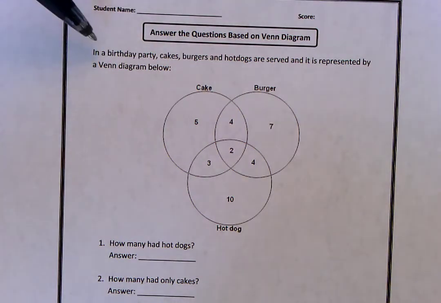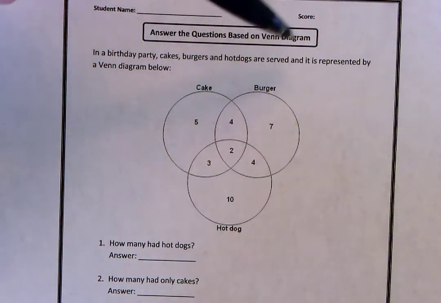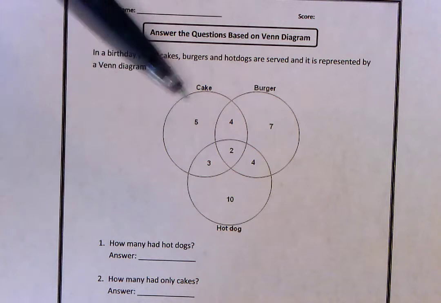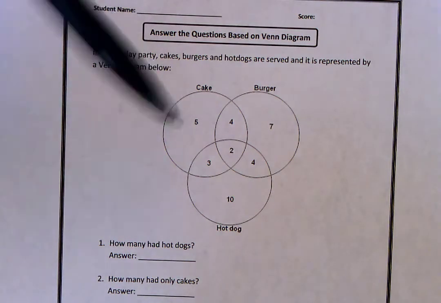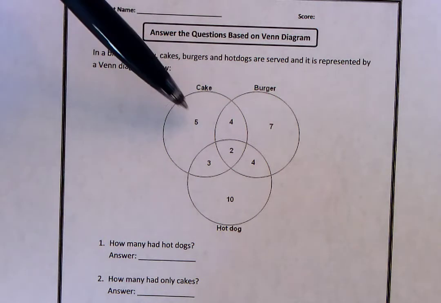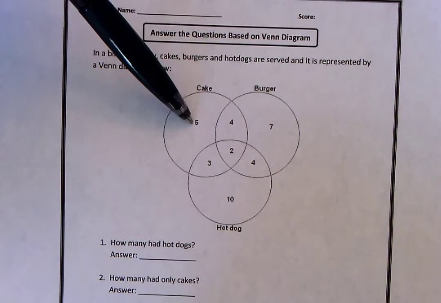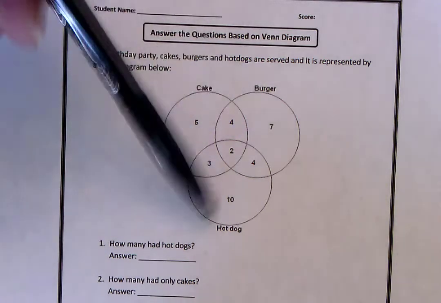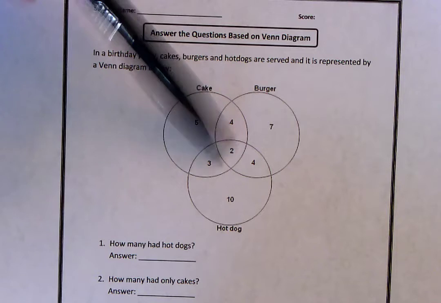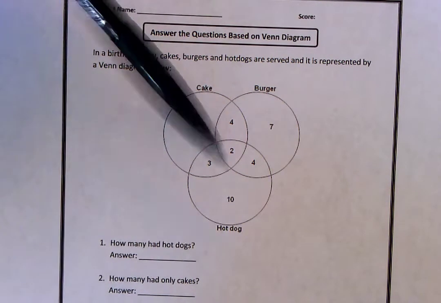It says, in a birthday party, cakes, burgers, and hot dogs are served, and it is represented by this Venn diagram below. Okay, so a Venn diagram is a way of organizing data, and in this case it shows you who ate cake, who ate burgers, who ate hot dogs, and who ate both. You can see where all three of the circles intersect. That means they had all three.